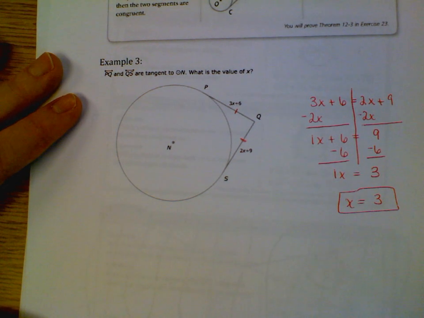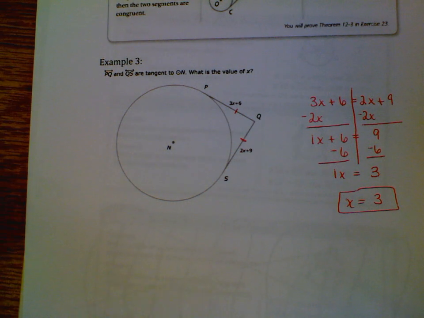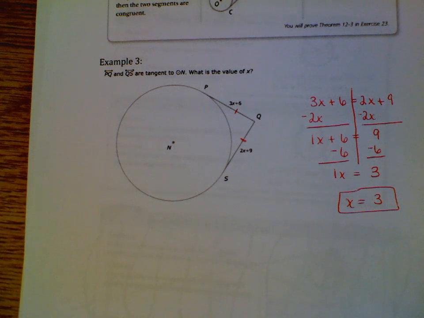So the first part is just about tangent lines. Remember, a tangent line is just where it touches at one point on that circle, and there are several theorems that apply to that. Depending on what kind of picture it gives you, that determines which theorem you would use.